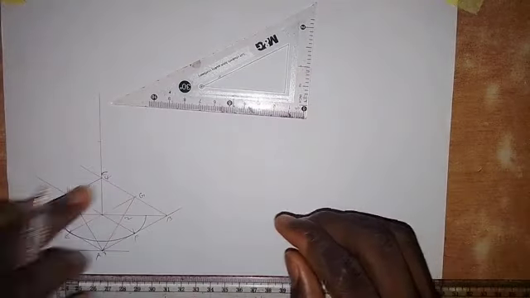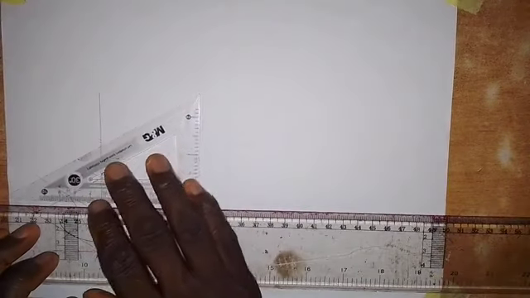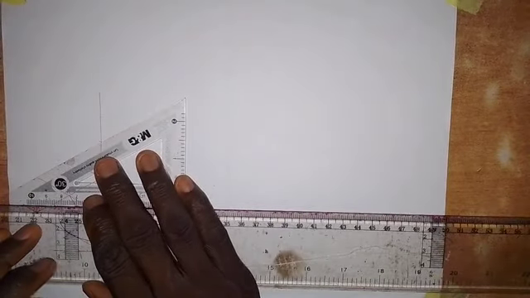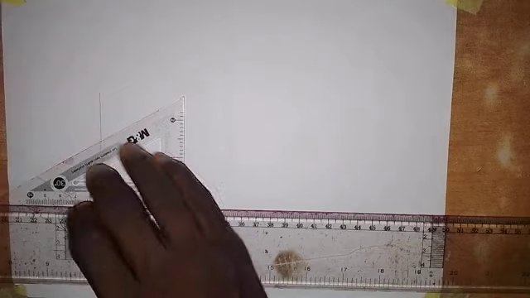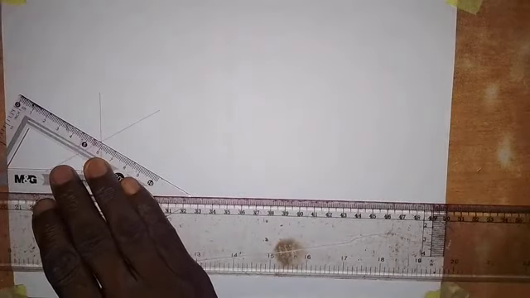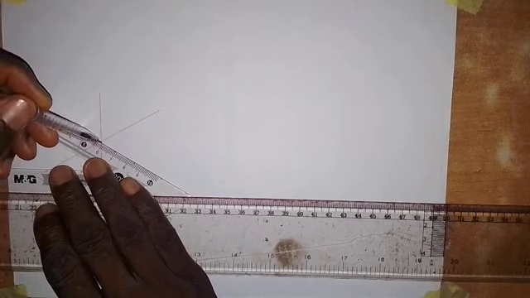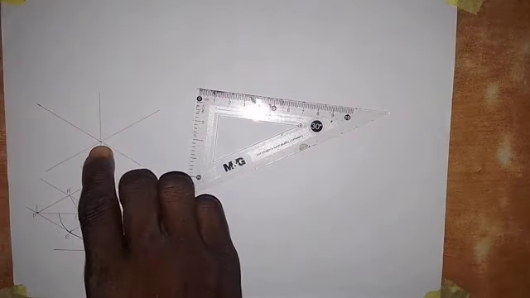Okay, so getting that point, you take your set square. We are going to construct an isometric circle on this face here. So take your same 30-degree set square, set at this point. Okay, so you draw a line in this direction like this, and then you turn like this, and then draw a line through this center point. Draw it in this direction. All right, so we have this to be the midpoint.